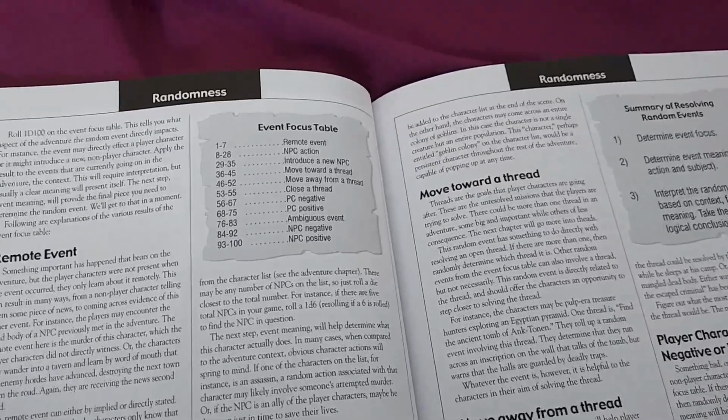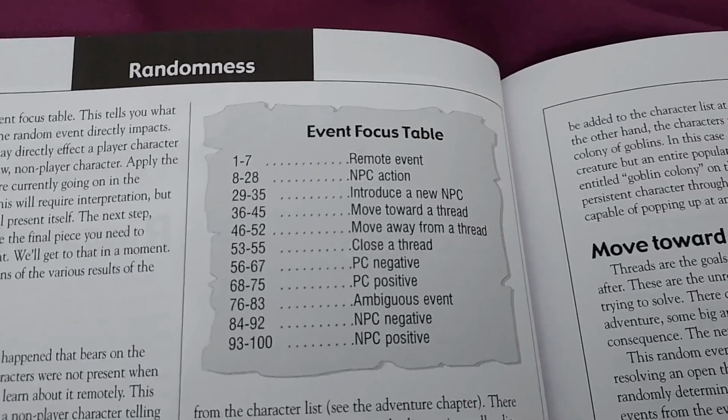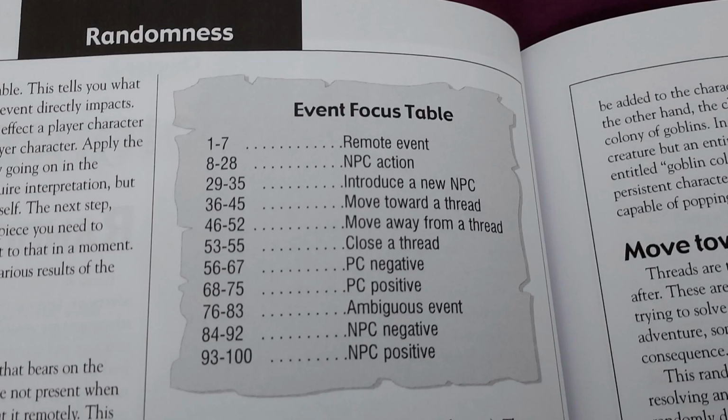To help us decide exactly what this means, we have 2 tables that we can roll on. One of these tables is the event focus table, and you will use the event focus table when you get a scene interrupted. These are just things to help you decide what happens in the story. So for example, if you roll a percentile dice and you get NPC action, that means that in that interrupted scene, one of your NPCs will be doing something. If you get player character negative, then the interrupt scene will be something bad happening to your character.